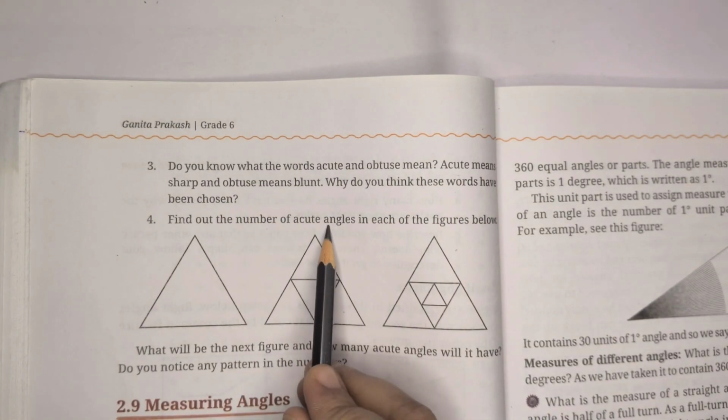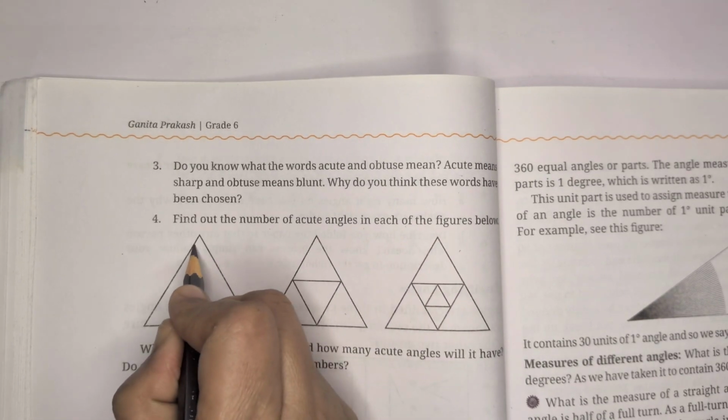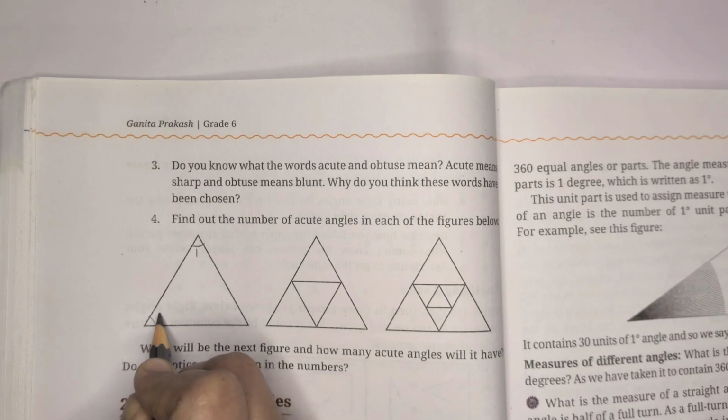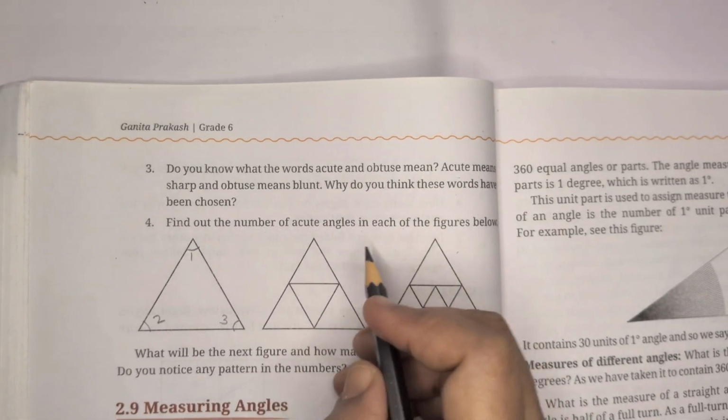Find out the number of acute angles in each of the figures below. Here we can see 1, 2, 3. So 3 acute angles in the first one.